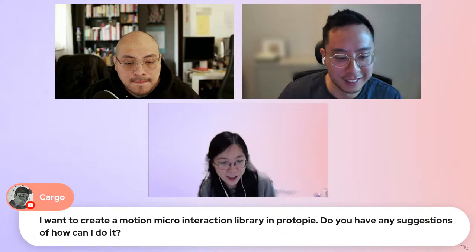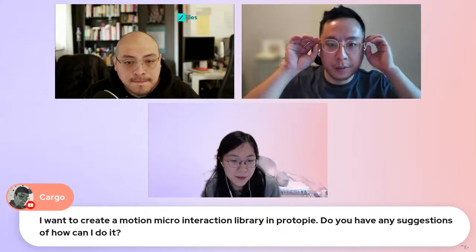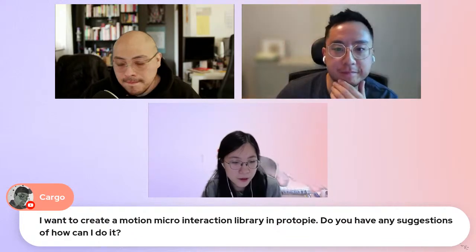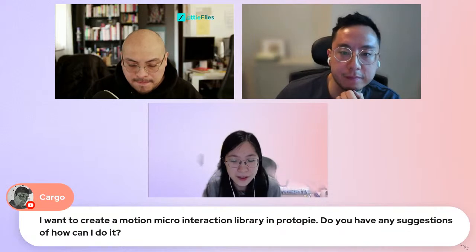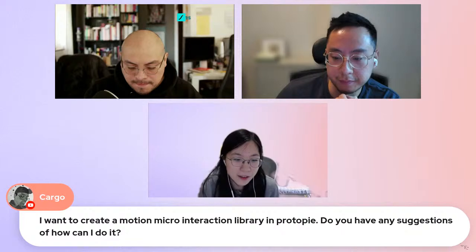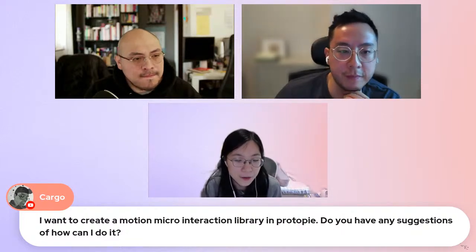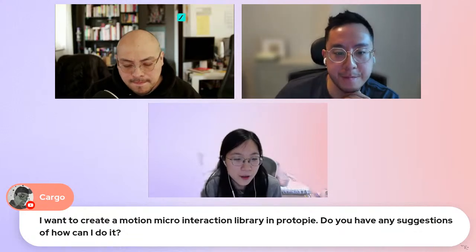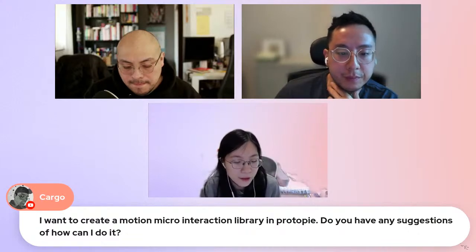Yeah, so I don't want to say suggestions because making libraries in ProtoPie is so simple and intuitive. In terms of how to do it, you can just go ahead and create your interactions in the main scene, and after you're done with it, convert the whole thing into a component. Or you can just create a new component, and then create everything from scratch over there.